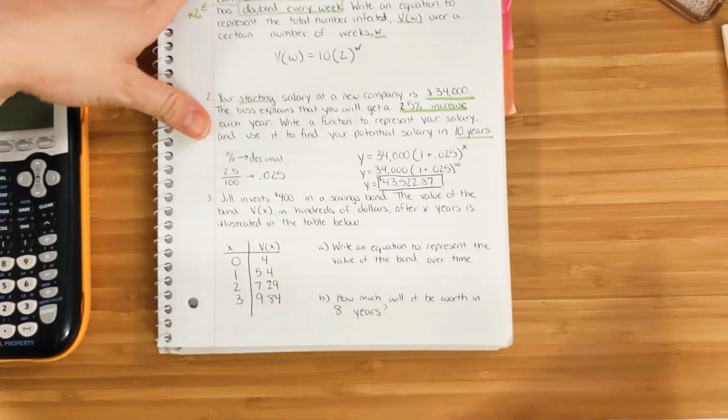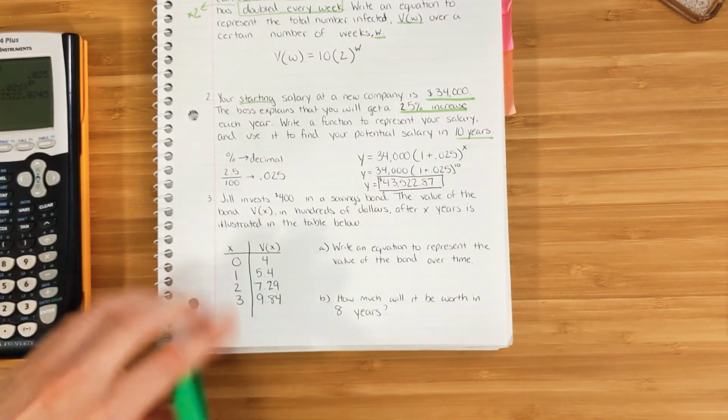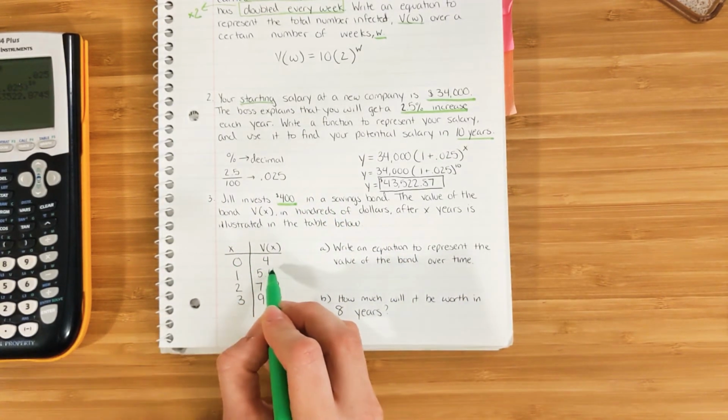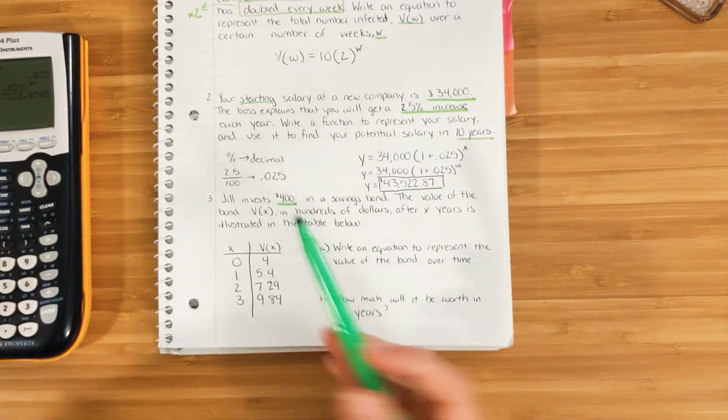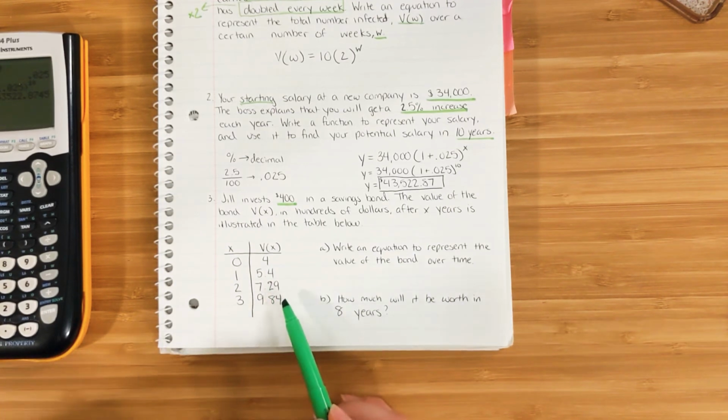All right, the last question that we're going to get to here: Jill invests $400 in a savings bond. The value of the bond, V of x, in hundreds of dollars is illustrated in the table below, and we have two jobs. First we have to write an equation to represent the value of the bond over time, and then we need to use our equation to figure out how much it'll be worth in 10 years. Initially she had $400, which is why when x equals 0, we have a 4, because it's in hundreds of dollars. So this is 400, this is $540, this is $729.